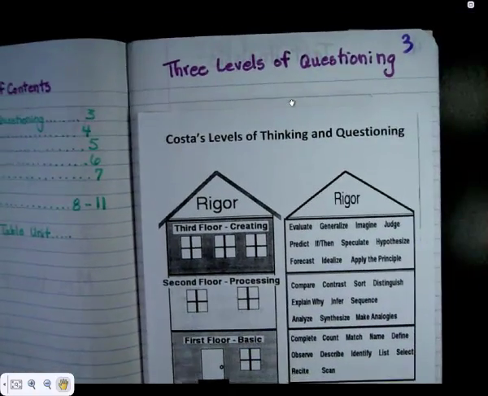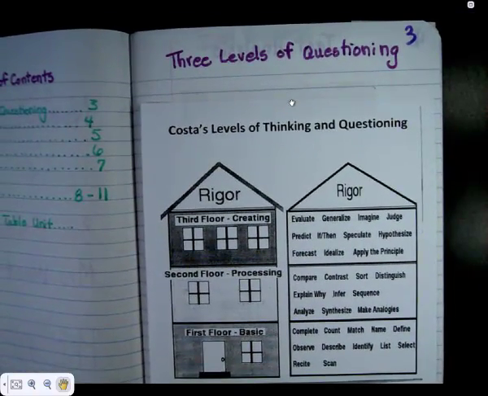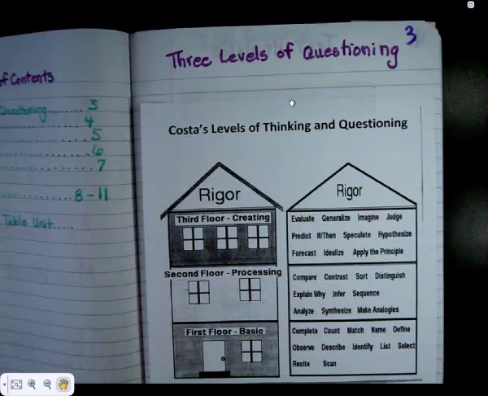Page 3, this is the 3 levels of questioning. You should have received a paper like this in class. Go ahead and glue this page down on page 3. I am not going to get into the use of this right now, but eventually you'll become very familiar with this page.